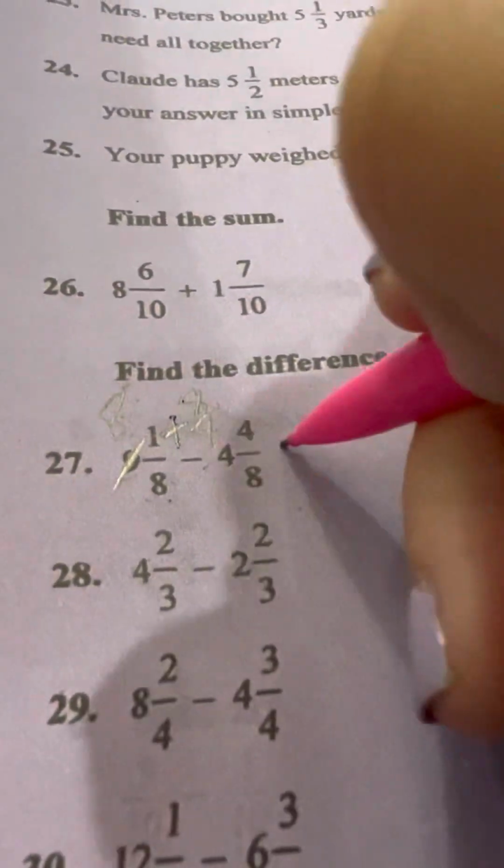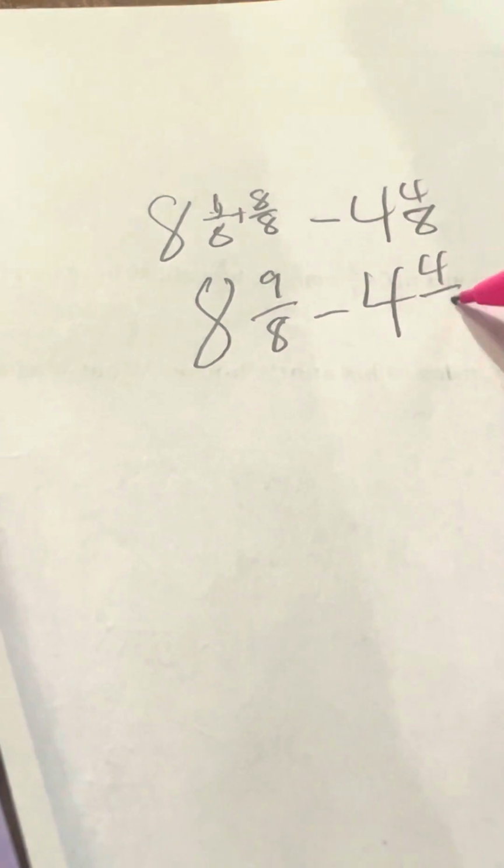All right, so my new problem is going to be 8 1/8 plus 8 over 8 minus 4 4/8. All right, so 1 plus 8 is 9 over 8 minus 4 4/8.